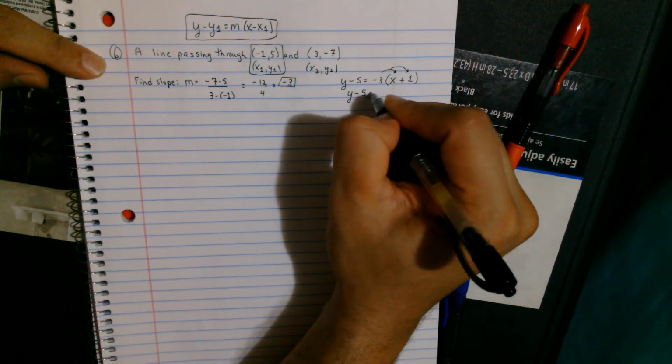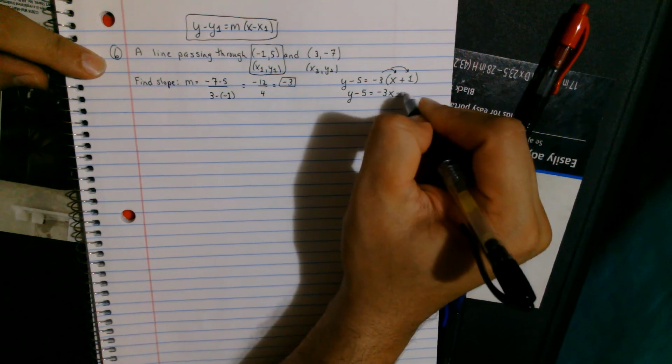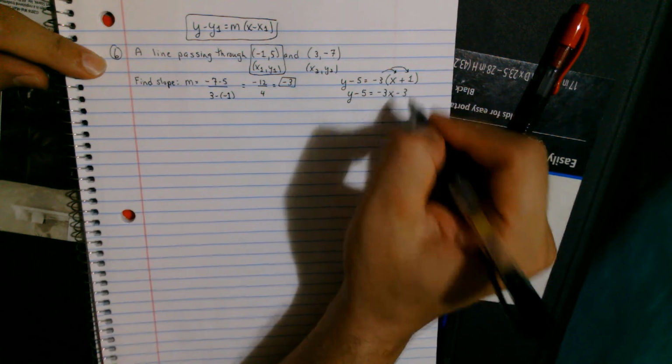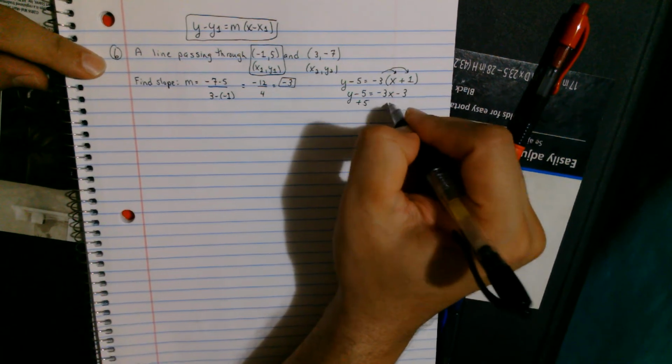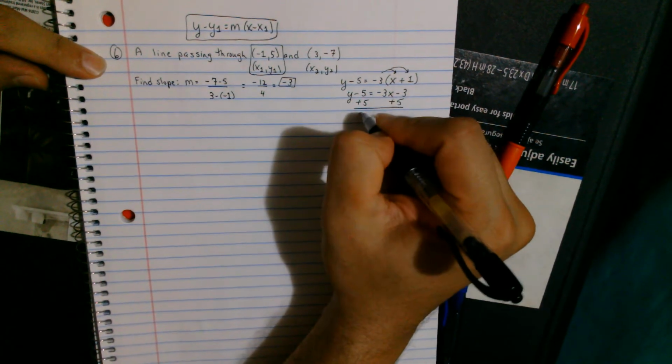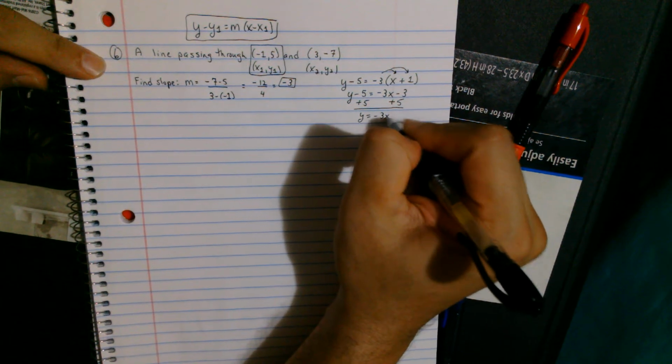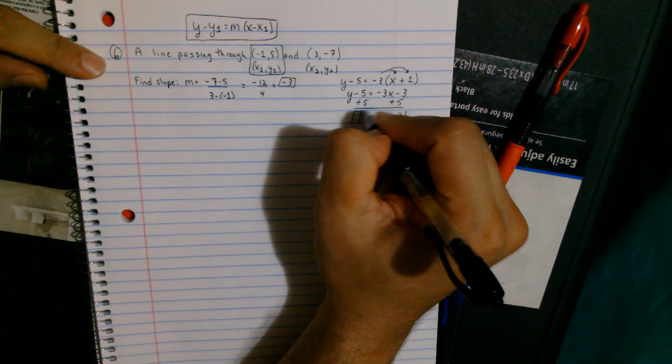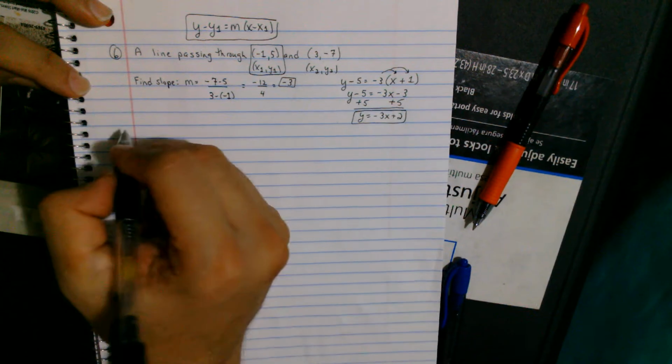I'm going to solve for y by first distributing the -3. So I have -3x minus 3. And I'm going to add 5 to both sides. Y equals -3x plus 2. And that is your equation.